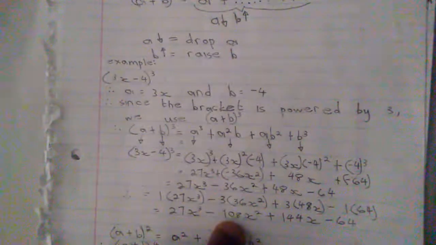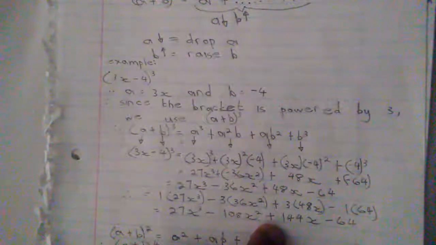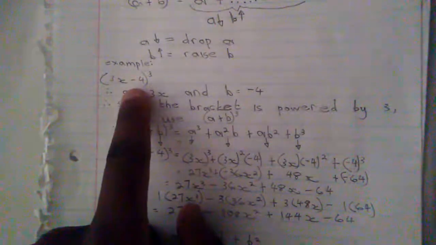And so from there, you will get 27x to the third minus 108x squared plus 144x minus 64. This is the same answer, yet again, that we got when simplifying the same expression, 3x minus 4, using expanding and simplifying.